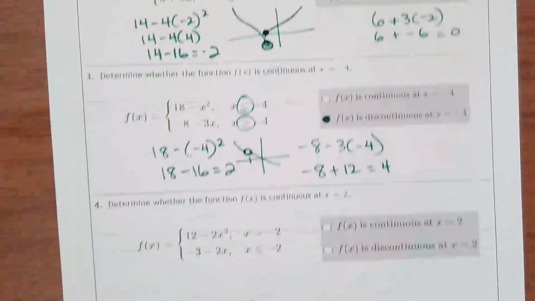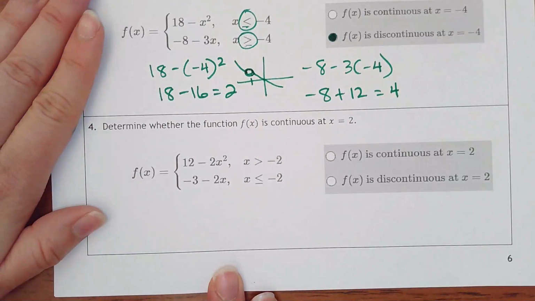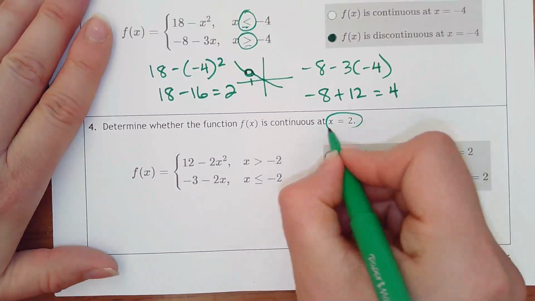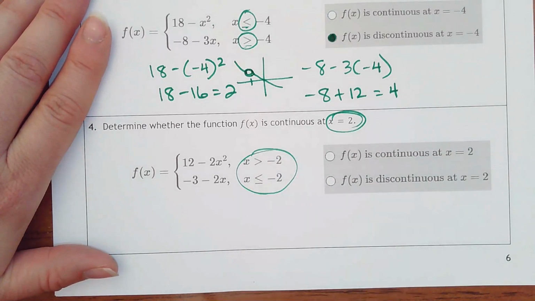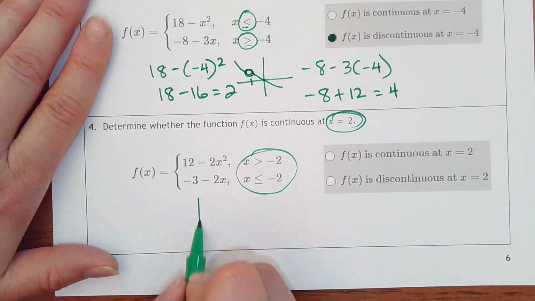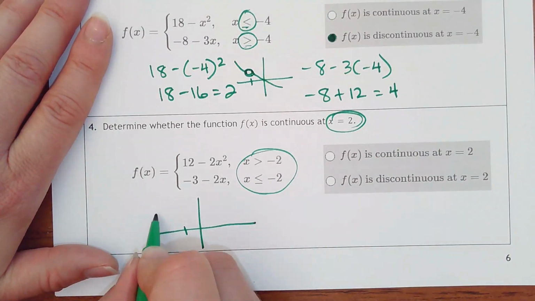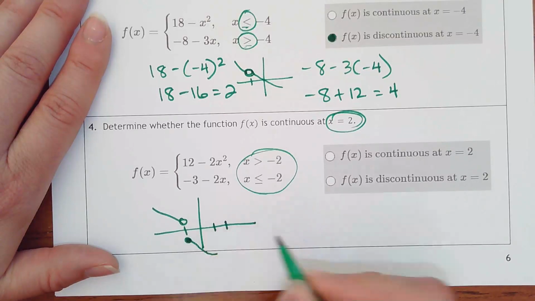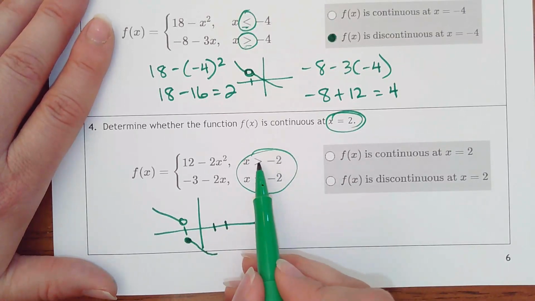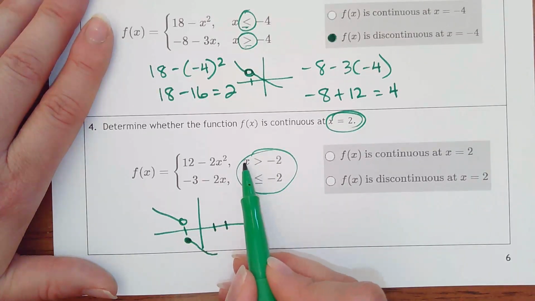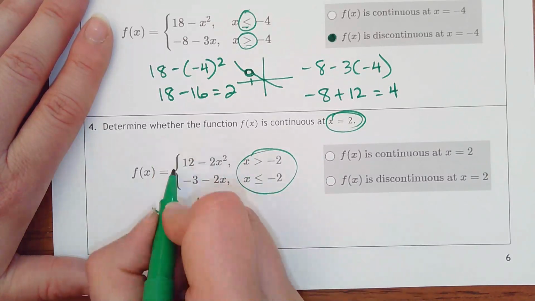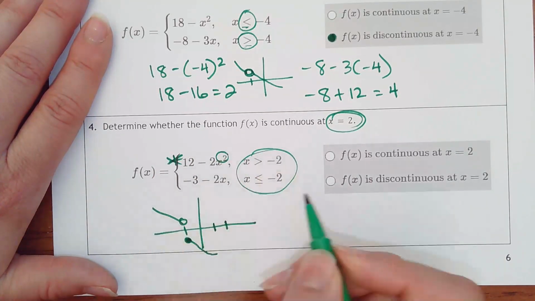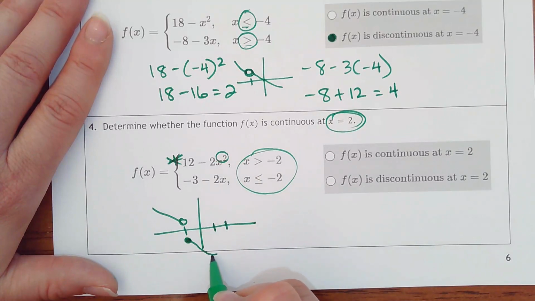And then the last one is tricky if you don't notice it. Determine whether this is continuous at x equals 2. Well, my breaks are happening at negative 2. So something's happening here, possibly, but I don't even care about that. I want to know at x is 2. Well, x is 2 when this piece, x's are greater than negative 2. That would be using this. And what do you know about a quadratic? You know that it's always continuous.